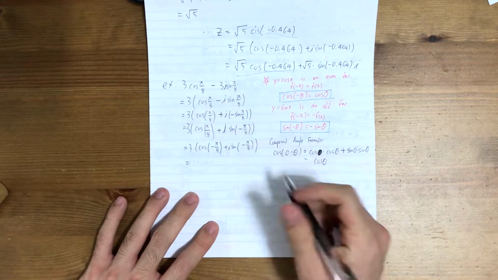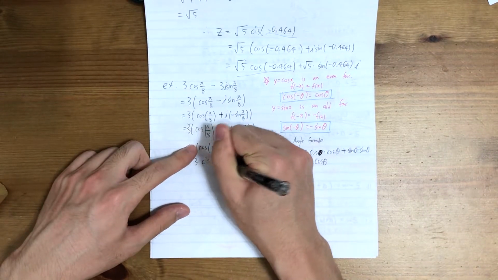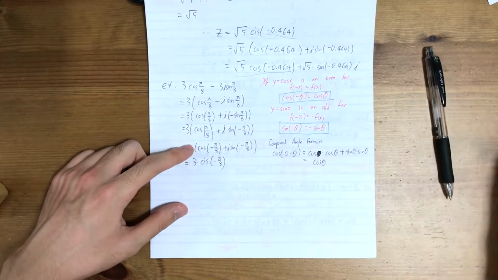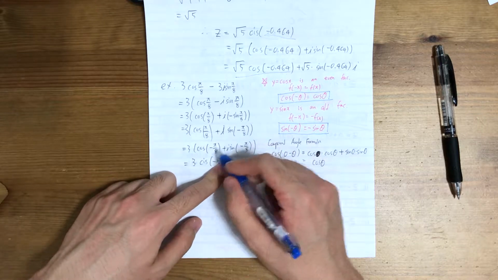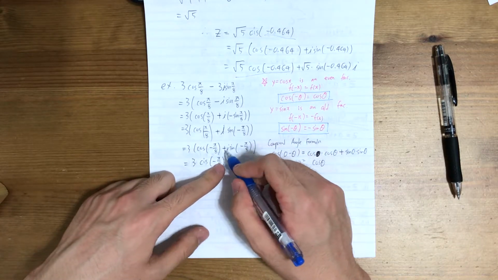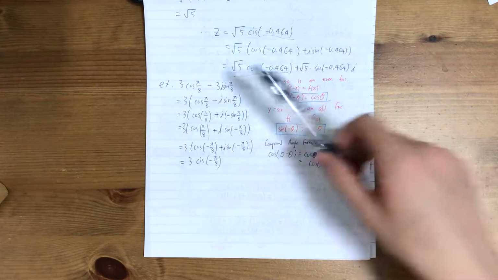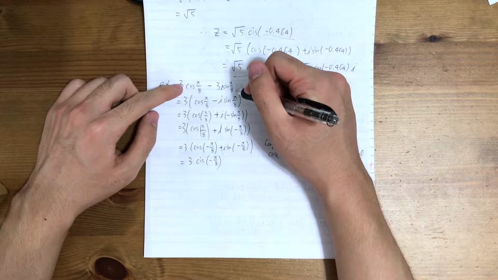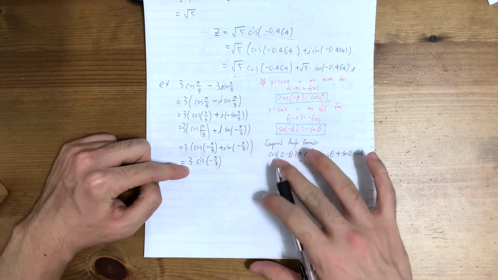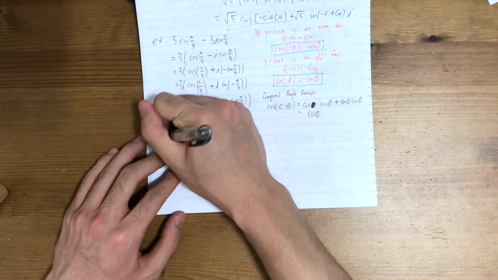Okay, so now we can write this as 3 cis negative pi over 8, because we have cosine, i sine, and we have the same angle, and then we have the addition sign. So that's what we have, okay? So this is how we can convert this Cartesian form into a polar form, okay? One more example we're going to try is this.